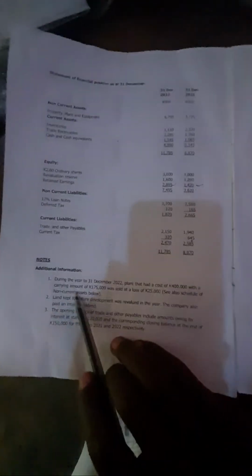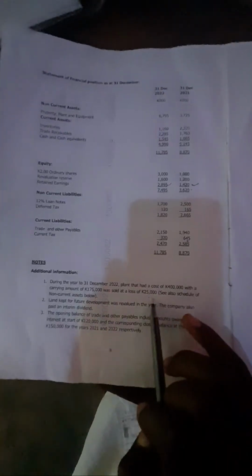Okay. So remember, we had the loss on disposal. In the adjustments, even here you've seen the loss on disposal, it was 25. We can still find it in this statement here, which is 25,000.